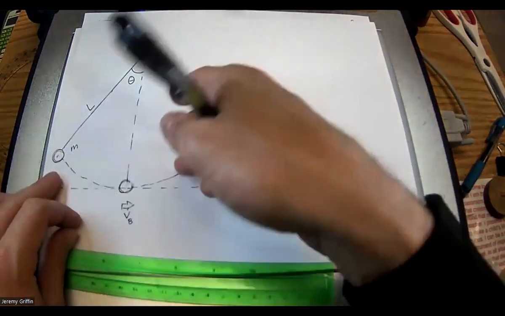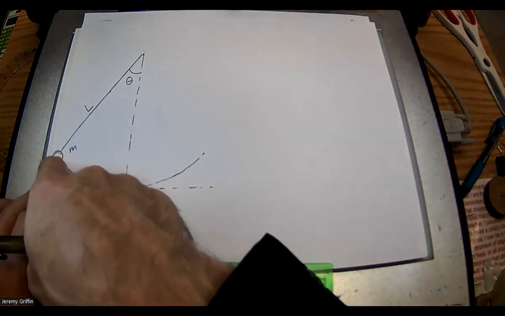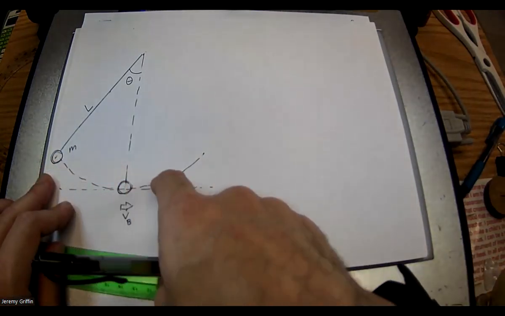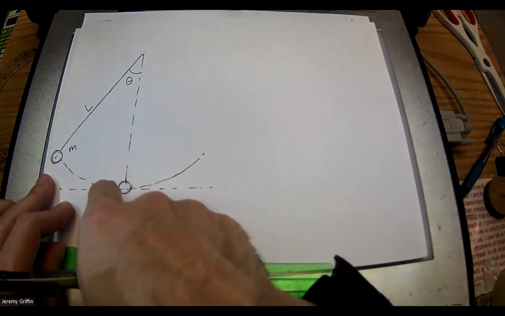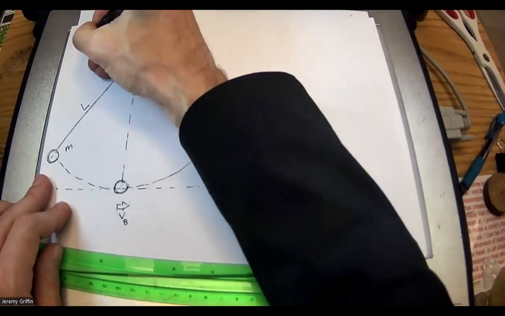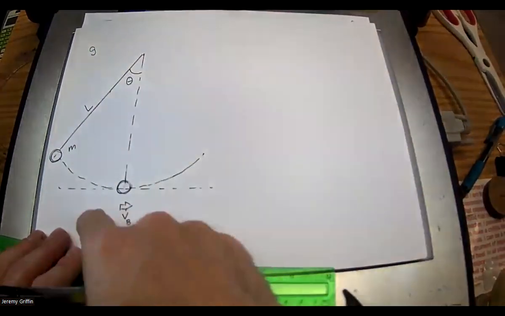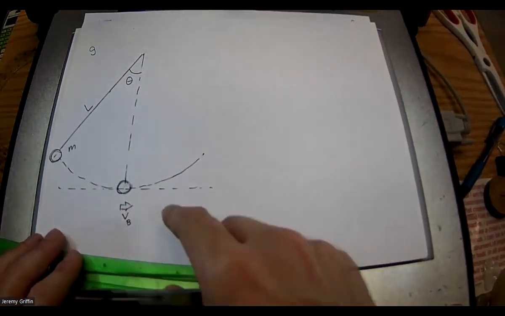Do you think that how fast it swings through might also have something to do with, how about this, what if I take this whole system to the moon? Because on Earth it might look like this, but on the moon, do you think it's different? So do you think that the gravity field also matters? Right, g. So that combination of variables could somehow determine how fast it's swinging at the bottom.